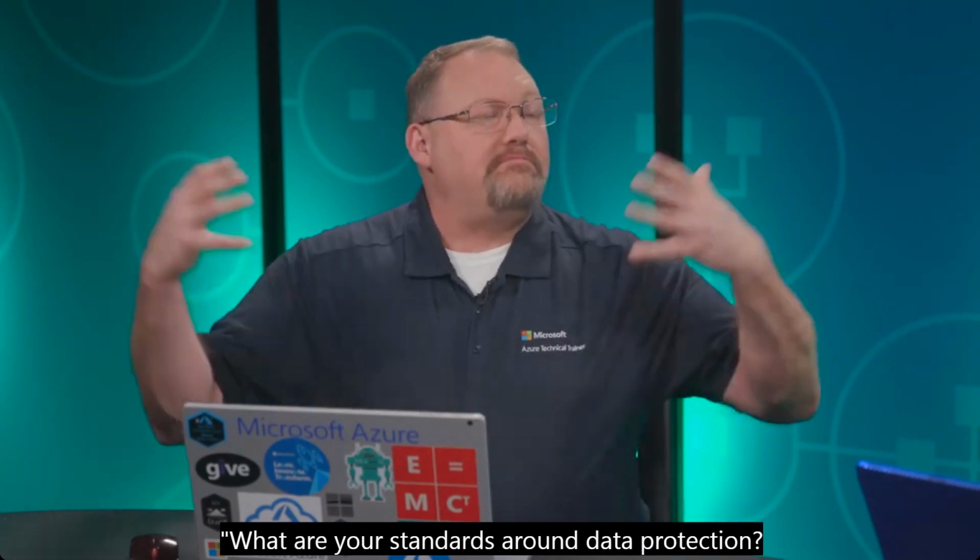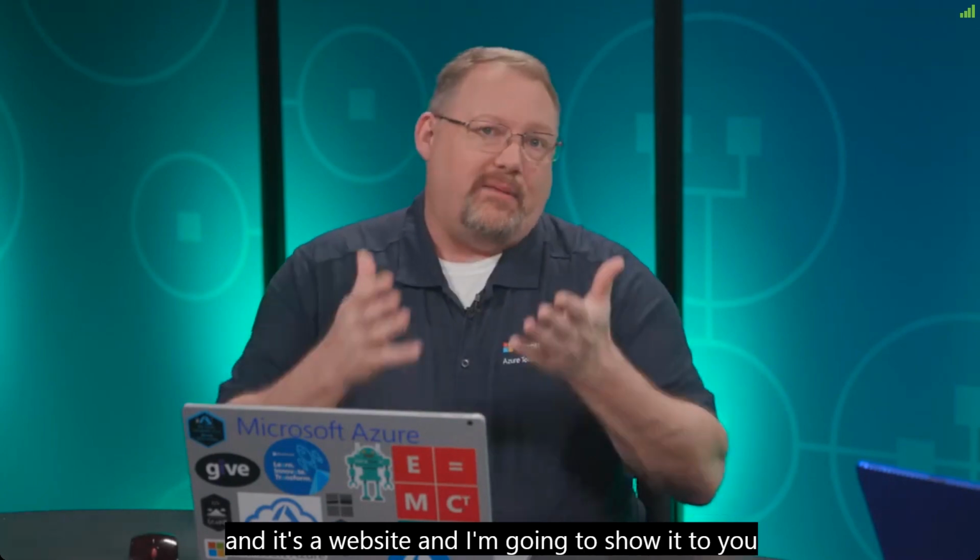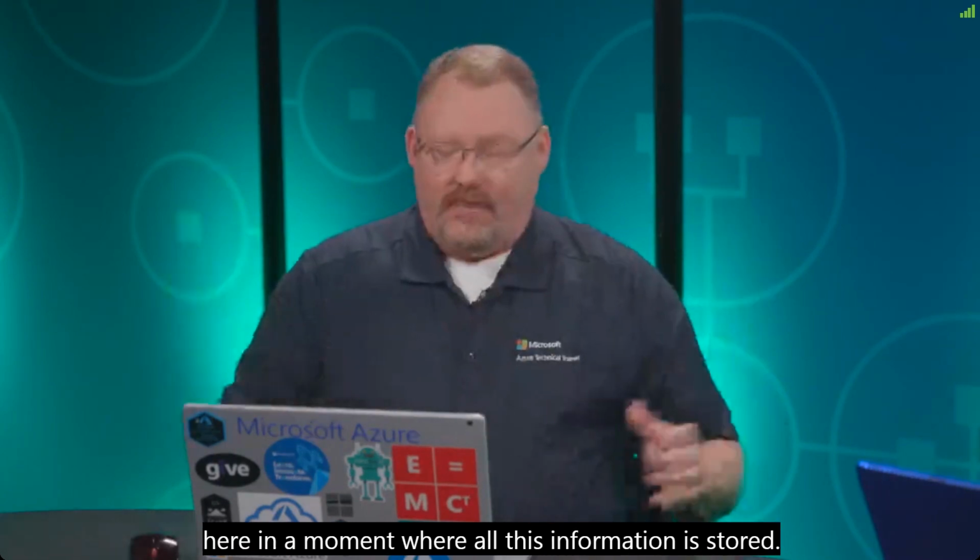What's your privacy statement? What are your standards around data protection? How does Microsoft as a business? We want to be your trusted IT. We want to have you trust in our cloud. Whenever you have this, you can just simply pull up Bing and do Azure Trust Center, and it's a website. And I'm going to show it to you here in a moment where all this information is stored.